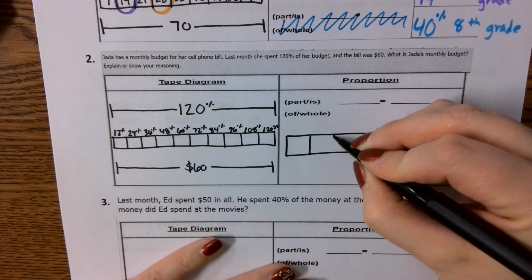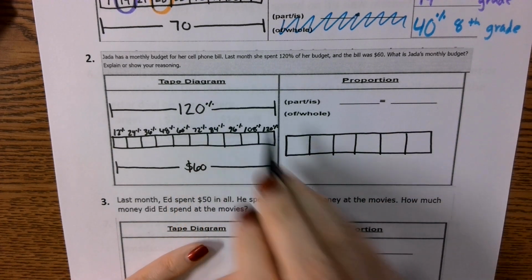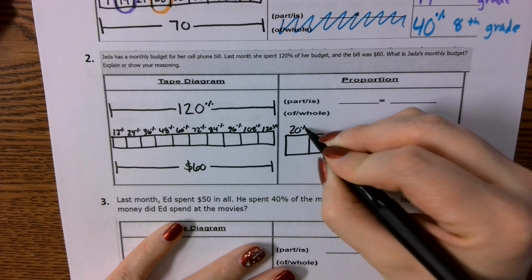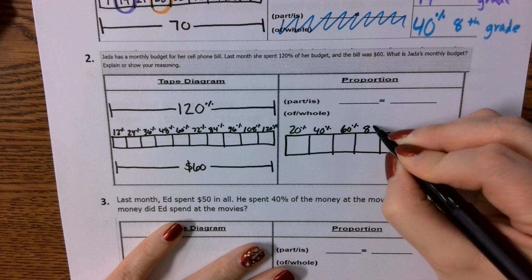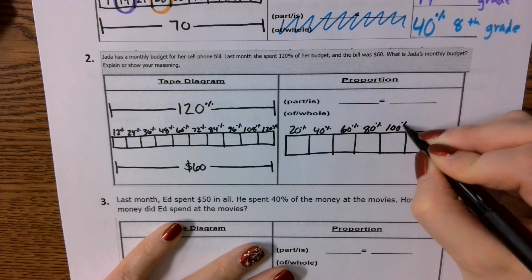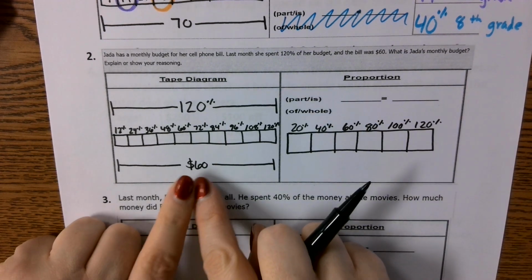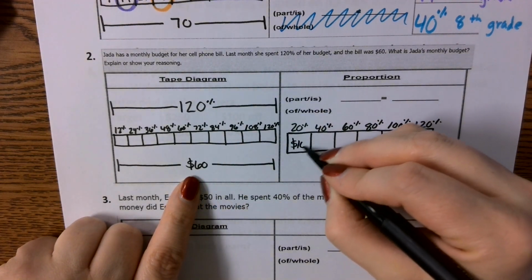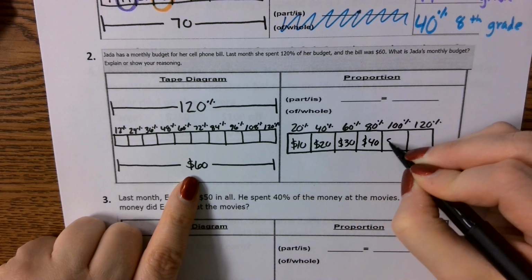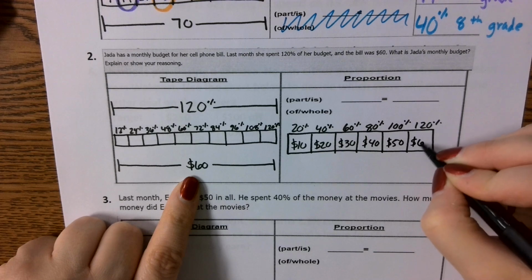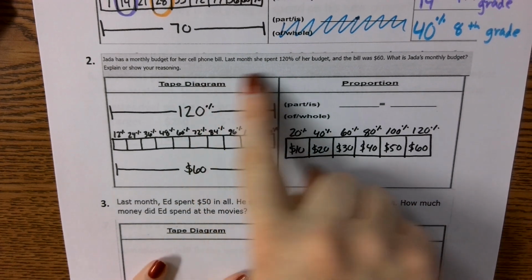So 1, 2, 3, 4, 5, 6. So if we divide these by 6, that's going to be 20%, 40%, 60%, 80%. Oop, they're perfect. 100%, 120%. Okay, now we can divide 60 by 6. That means each of these is going to be $10, $20, $30, $40, $50, $60. Okay, so we've split it up nice and equally. We want to represent her monthly budget.